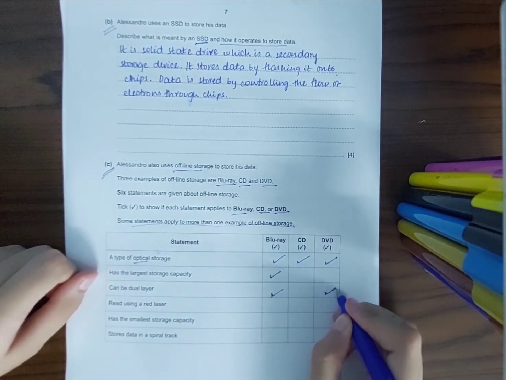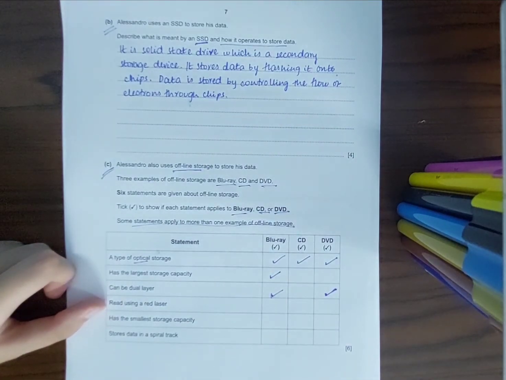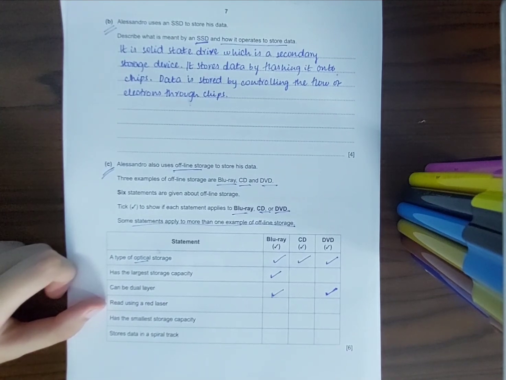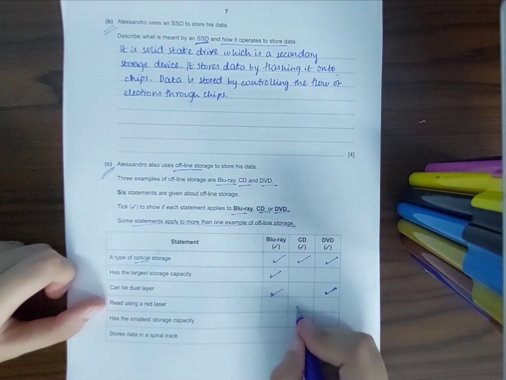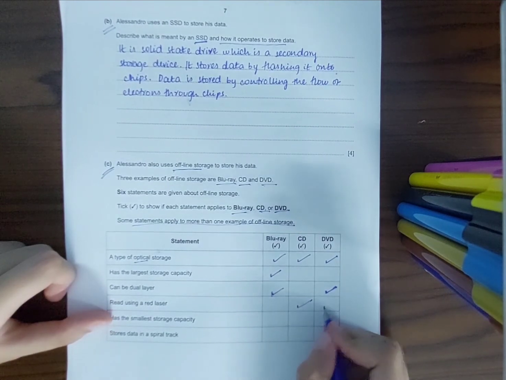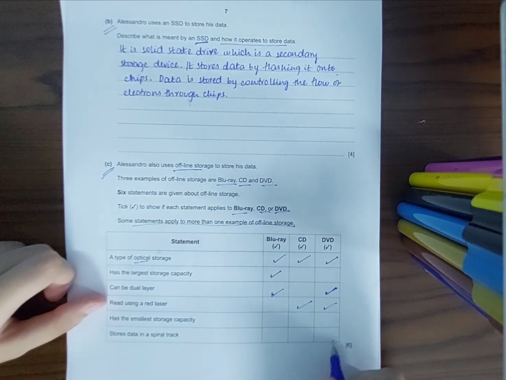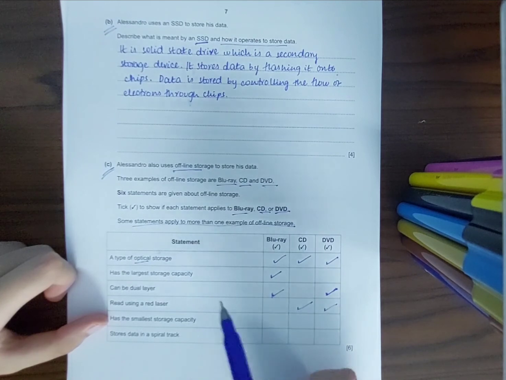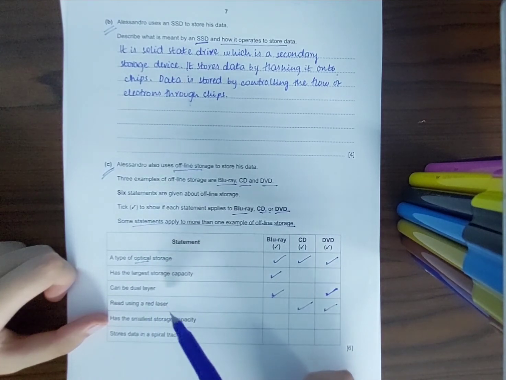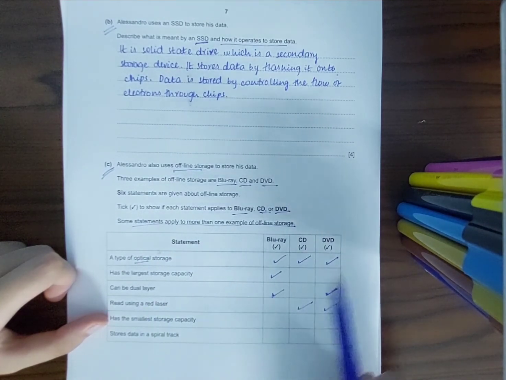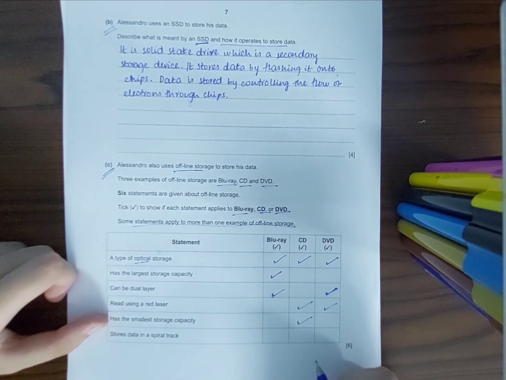Then, using a red laser, that's CD, and DVD is also using a red laser. Then, has the smallest storage capacity: this is CD.